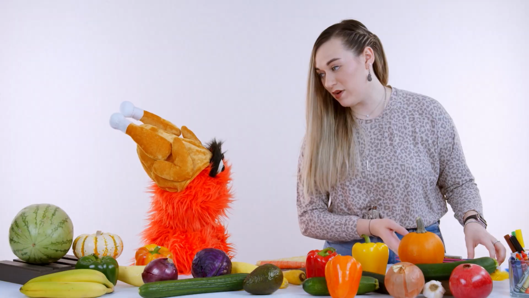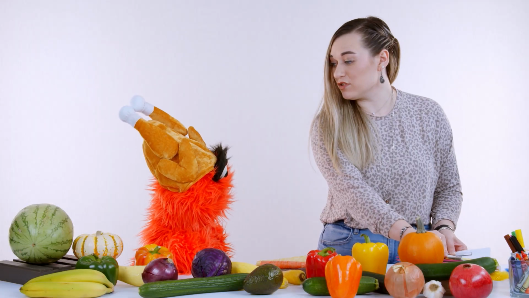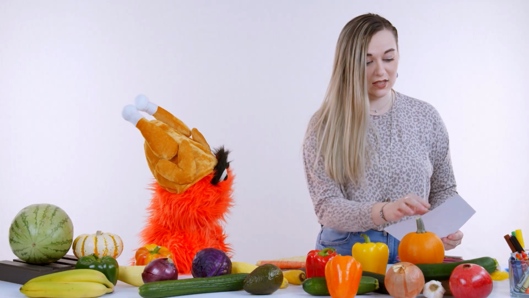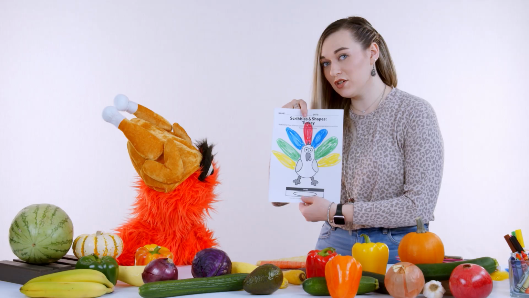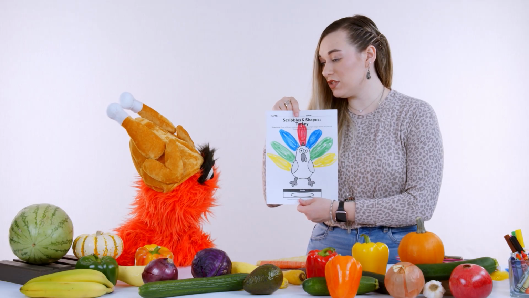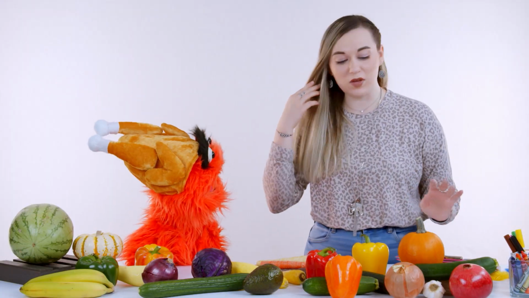Now, Bubba, we made the ovals, but there's another way we can make the feathers on our turkey. Really? No way. This is gonna be so awesome. This is the markers. This is how you make the ovals with the markers. Wow, that is beautiful. But let's put this to the side because there's another way we can do it.